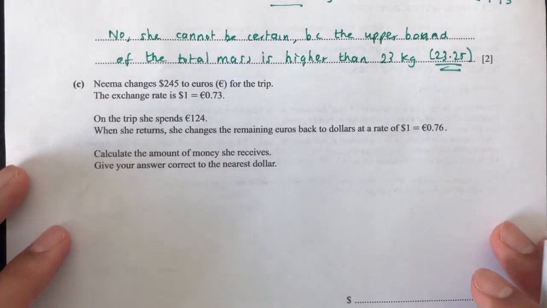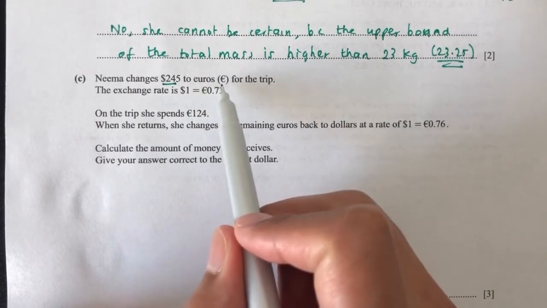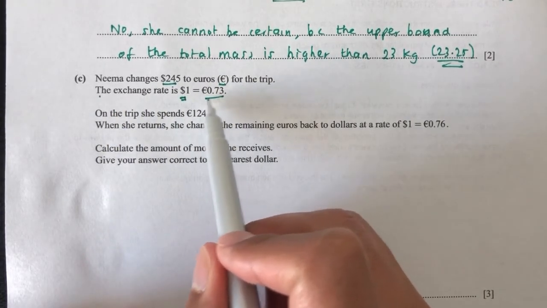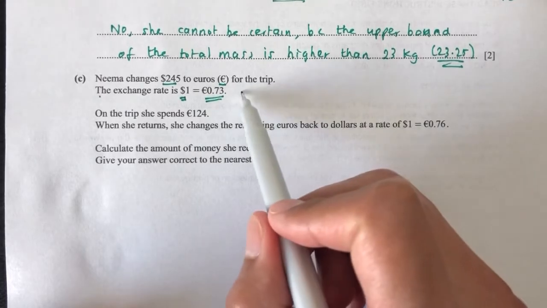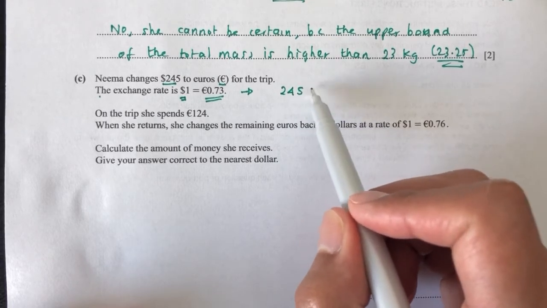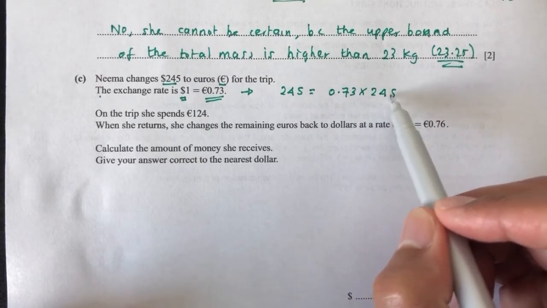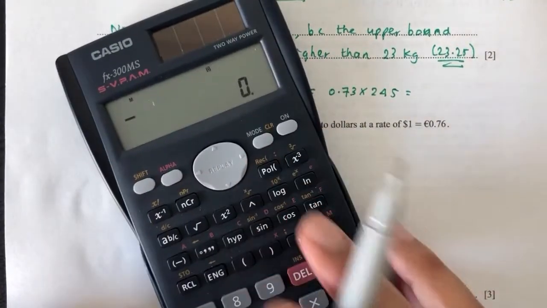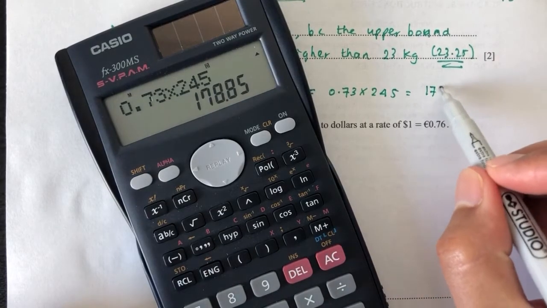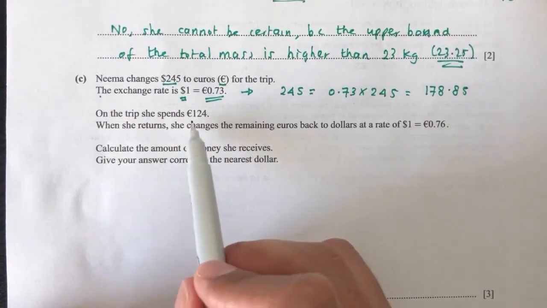Moving on to question number C. Nima changes $245 to euros. So the exchange rate is $1 is equal to 0.73 euros. So let's first find out how many euros she has. So 245 will be 0.73 times 245, and that will give you, calculator again, 0.73 times 245, that will be 178.85 euros.